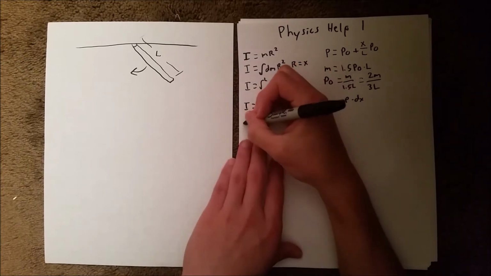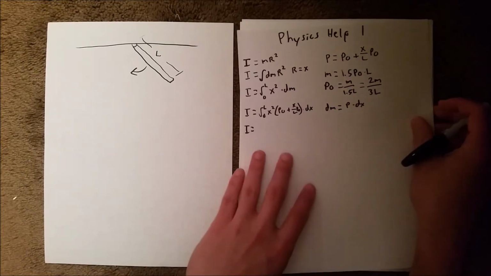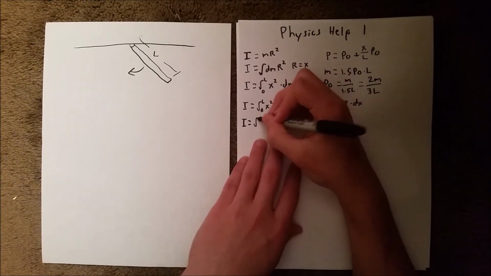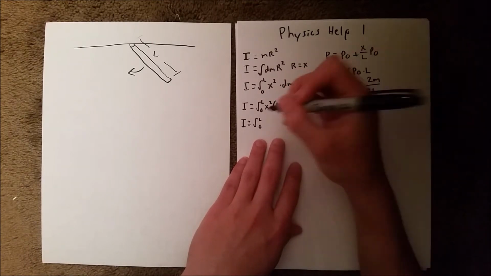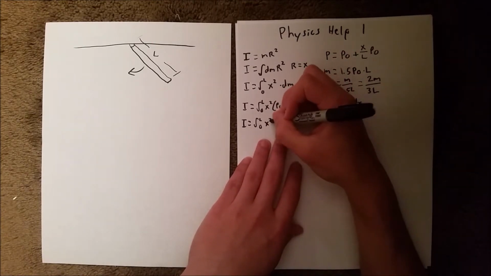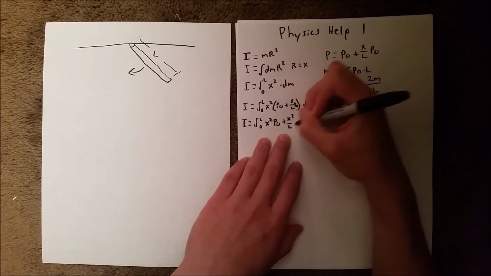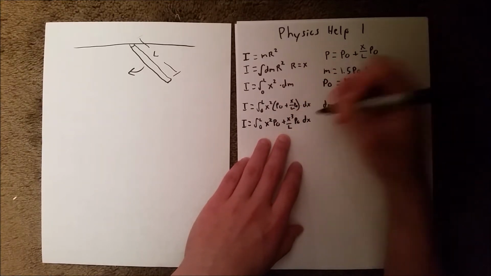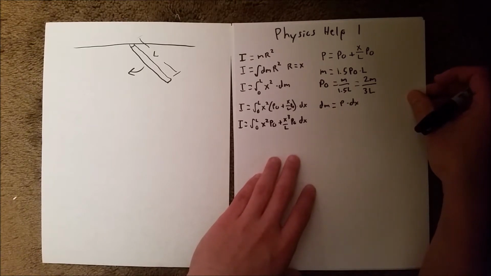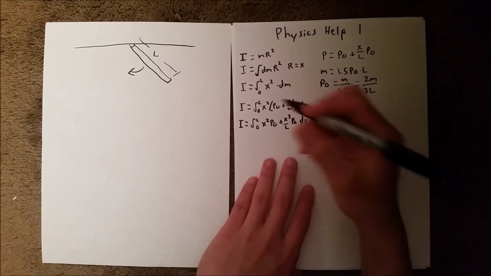And then we can multiply that out. So it's the integral from 0 to L of x squared rho 0 plus x to the third over L rho 0 dx.